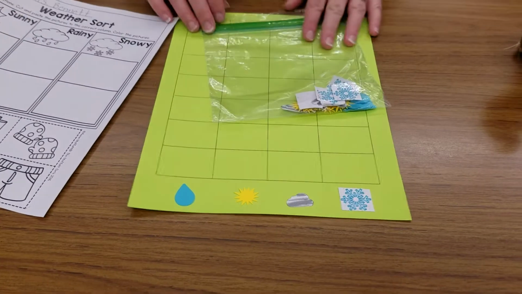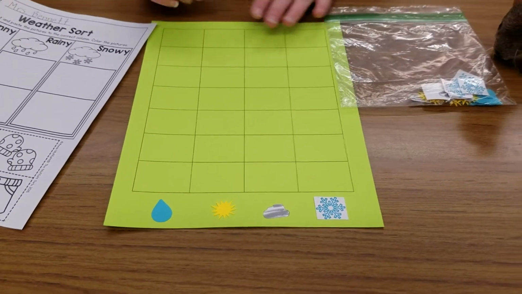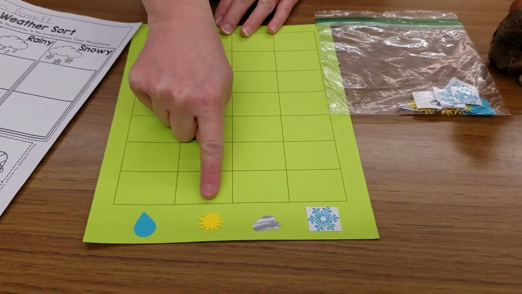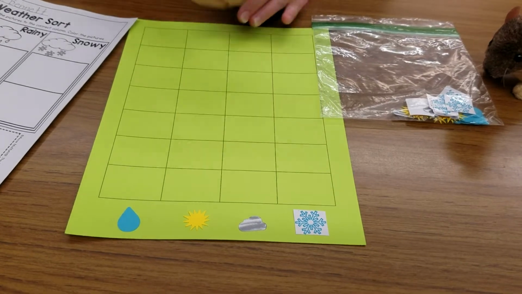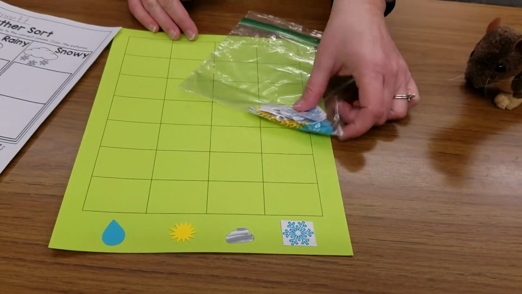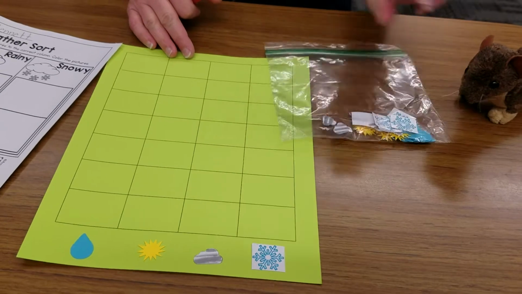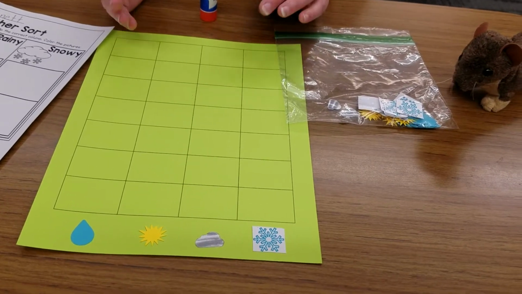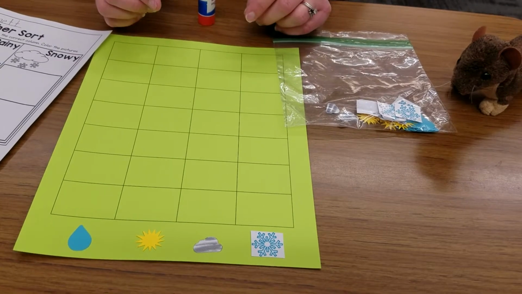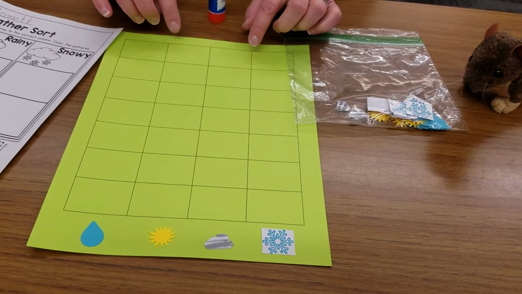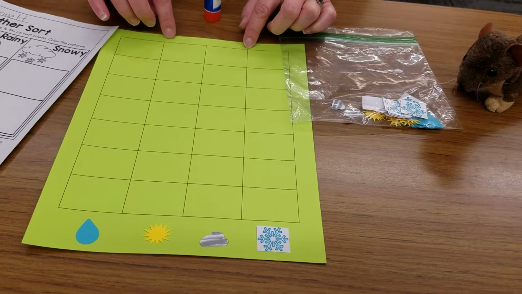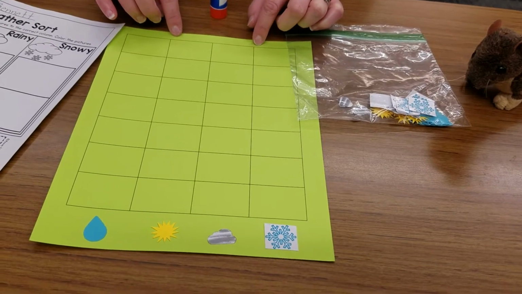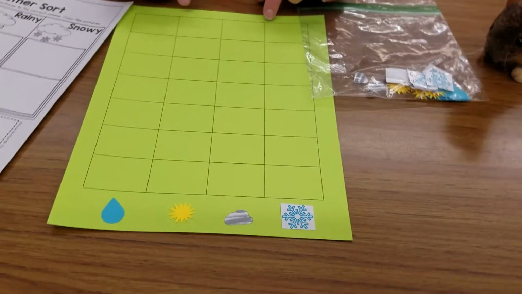So this is what you get with the weather graph. You have this green piece of paper with a raindrop, a sunshine, a cloud, and a snowflake. And then you have this bag that has a bunch of pieces. This project is going to be something that you do over the course of a week or 2 weeks or however long you would like to keep doing it. So this would be a good thing to hang up somewhere where your child can reach it and they can see out the window or a sliding glass door to do it.